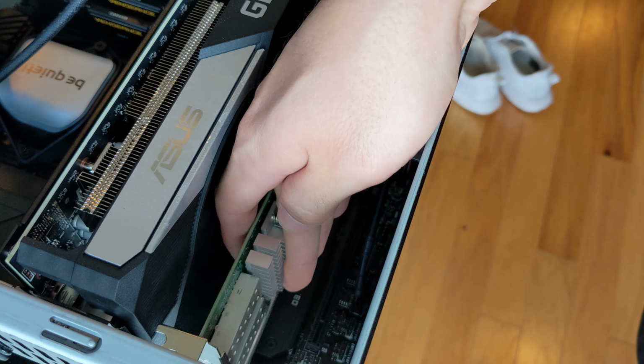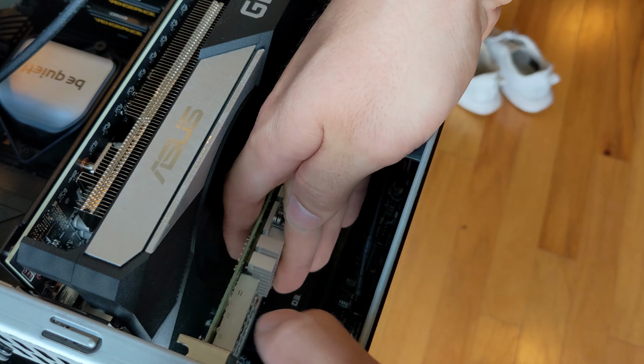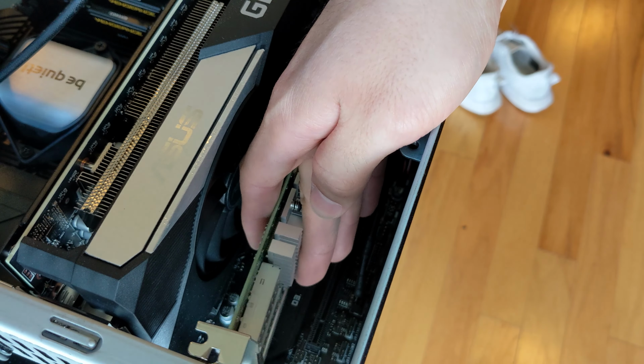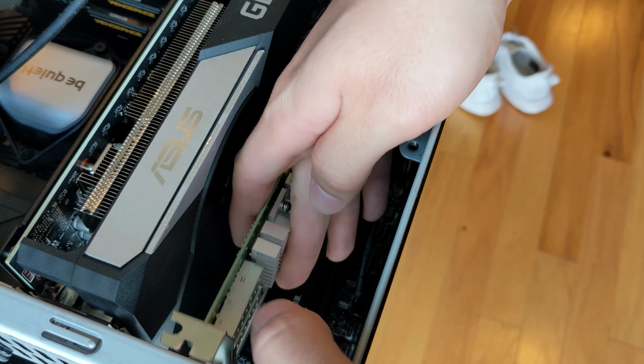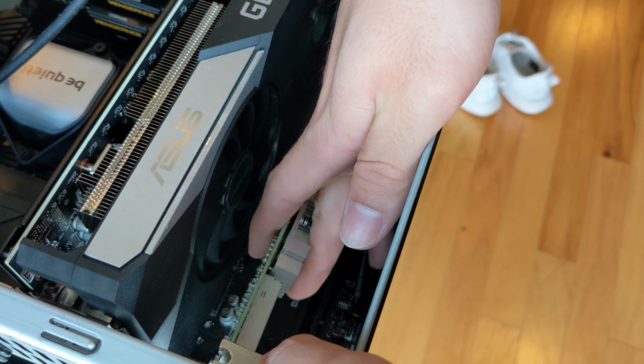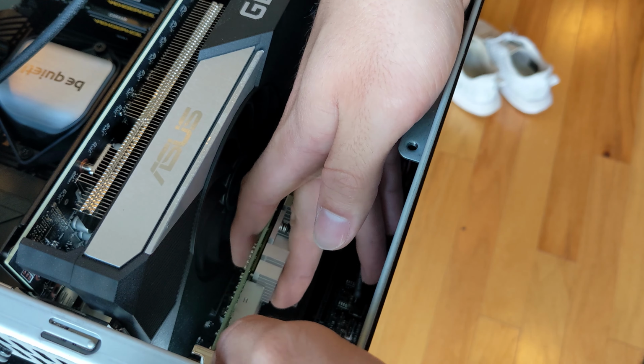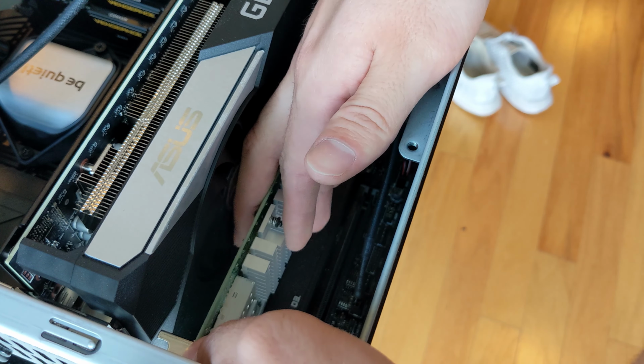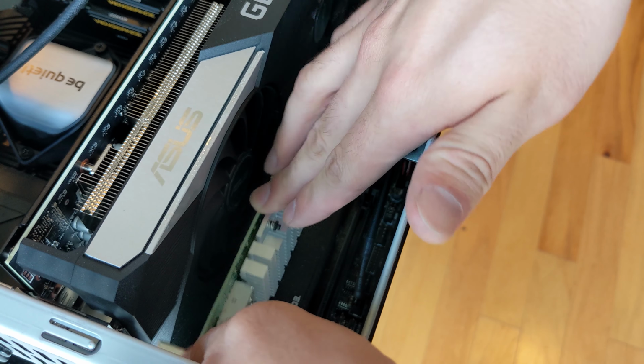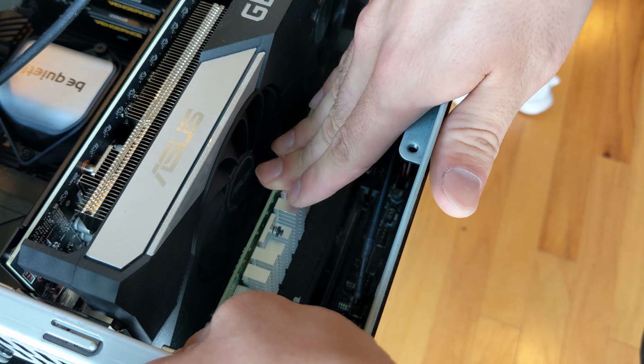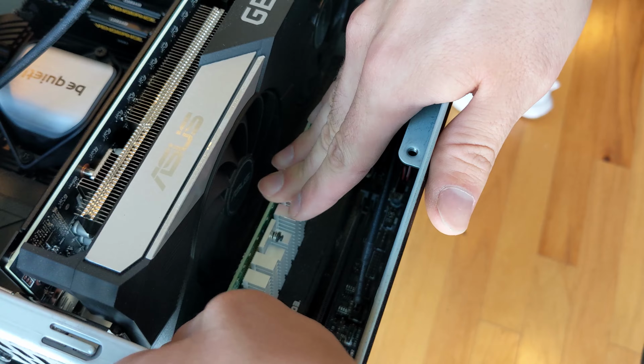And it is always best practice to try and keep cards close to the top of the board, closer that way, because they're more likely to be directly connected to the CPU's PCIe lanes, which is good practice for speed. But this looks good, so just pop that down there.